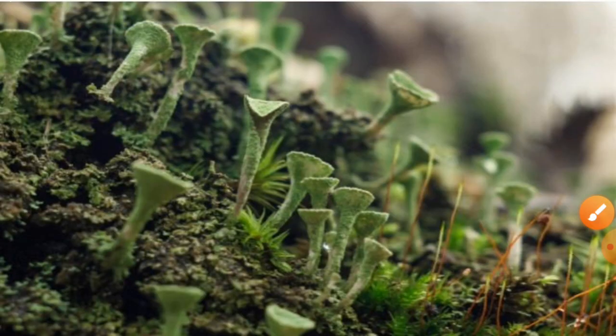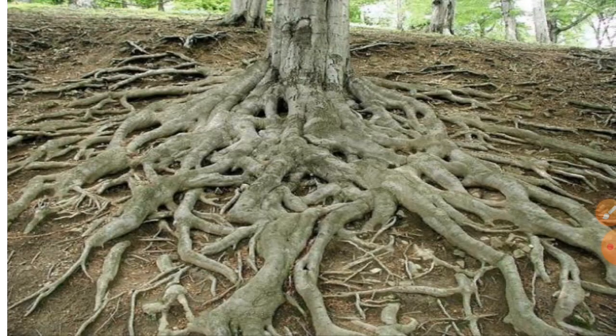Symbiotic relationship means sometimes organisms live together to share their shelter and food with each other, and these are said to have a symbiotic relationship, meaning they share their things. For example, some fungi live in the roots of trees, as you can see here. These fungi take food from the trees, and in return help the trees in absorbing water and nutrients from the soil.